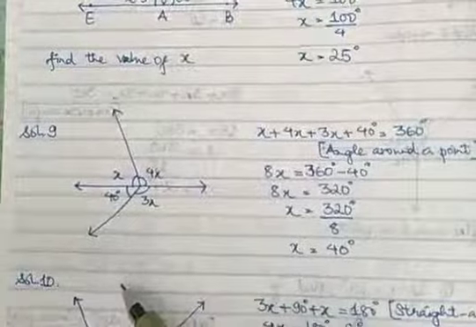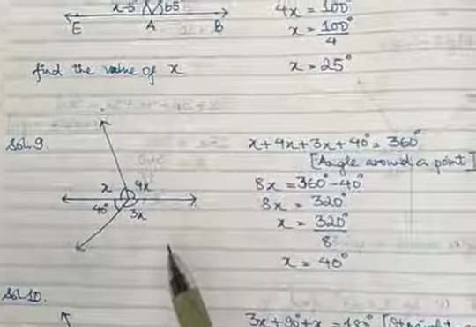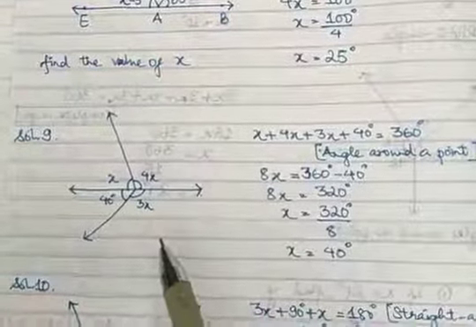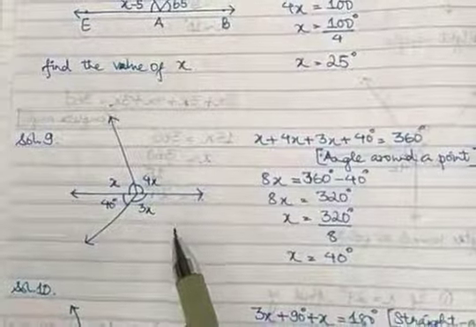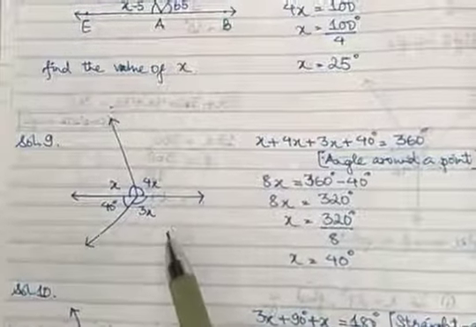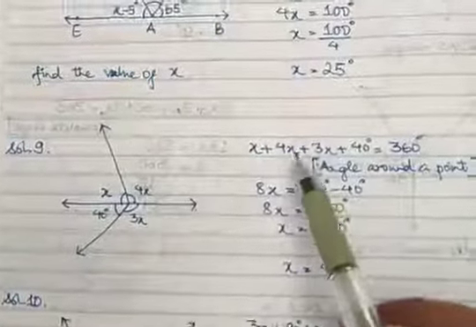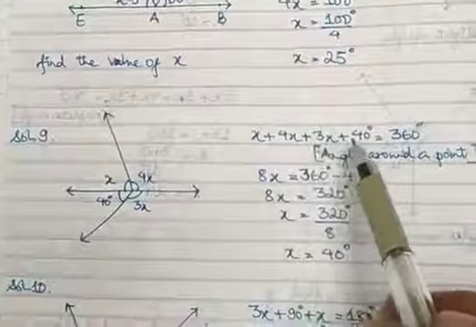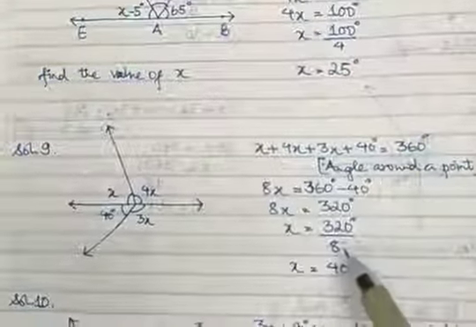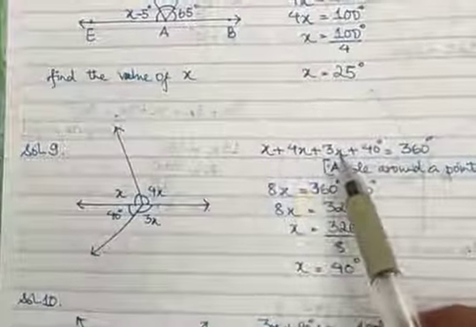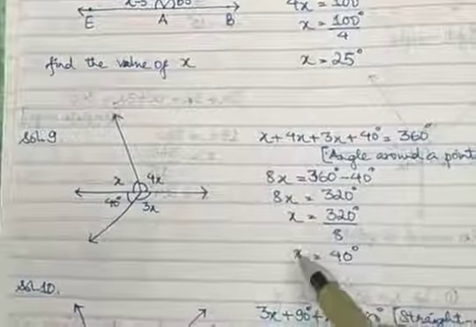See, this is why I said in this topic, that is geometry, the figure will tell you how to approach a sum. Okay, so for that the basics of your subject or the topic have to be very clear. So that is what I have written. See, x plus 4x plus 3x plus 40 equals 360 degree, and I have written the reasoning as well, angle around a point. See, now the question went to linear equation, one variable. I guess you know how to solve it, isn't it?